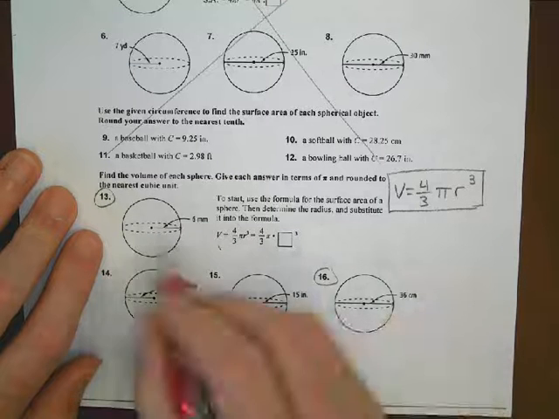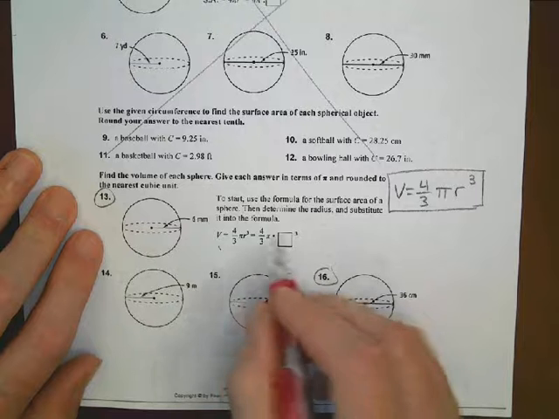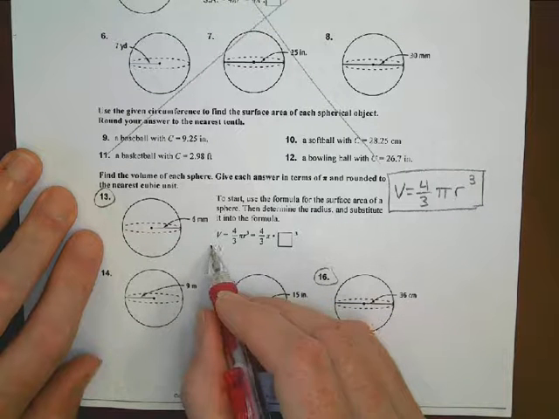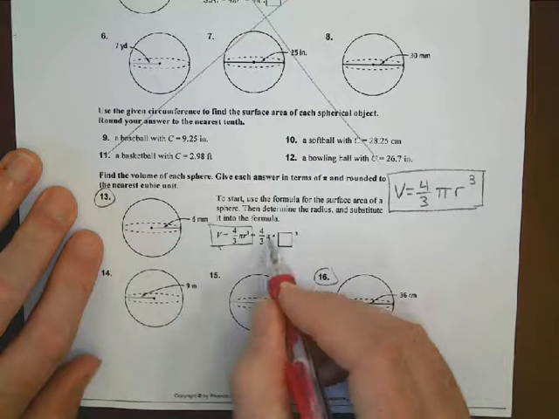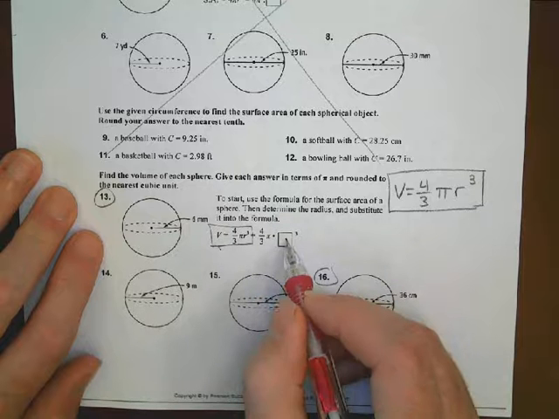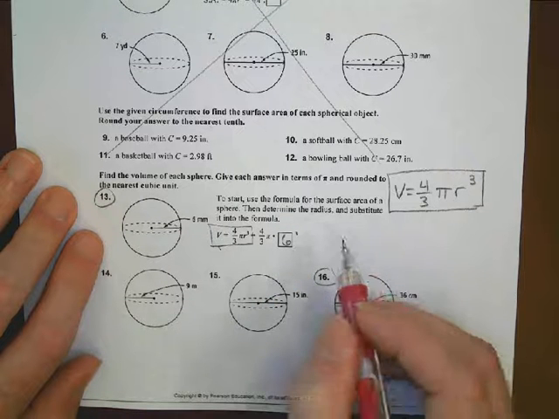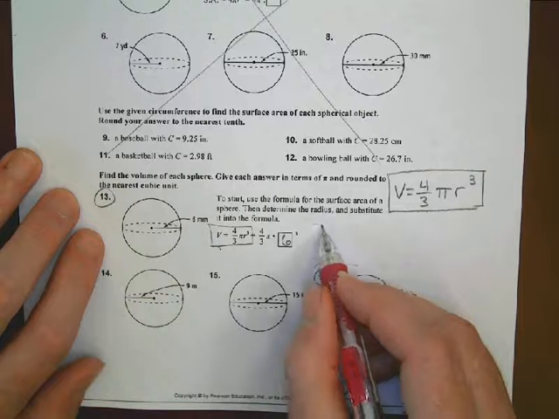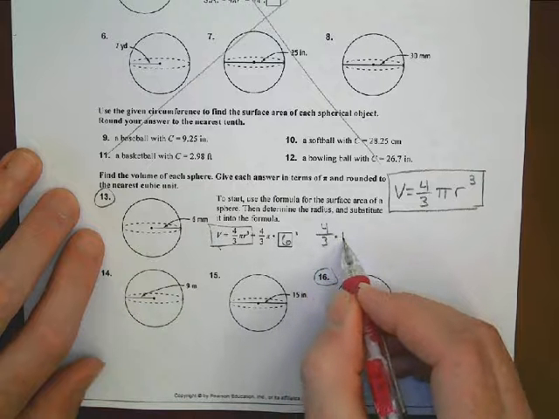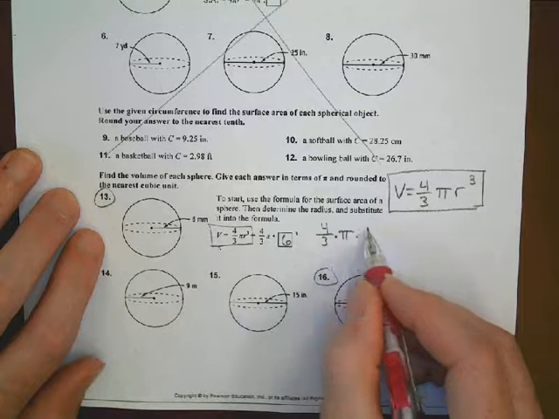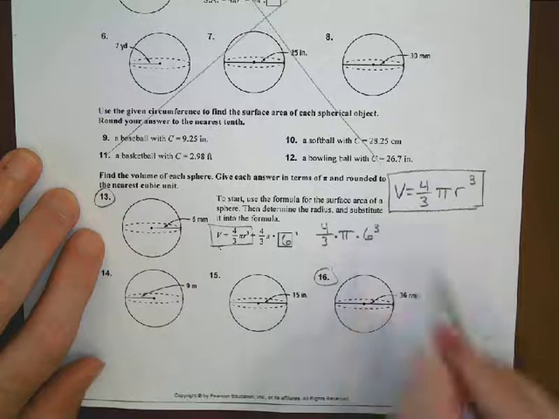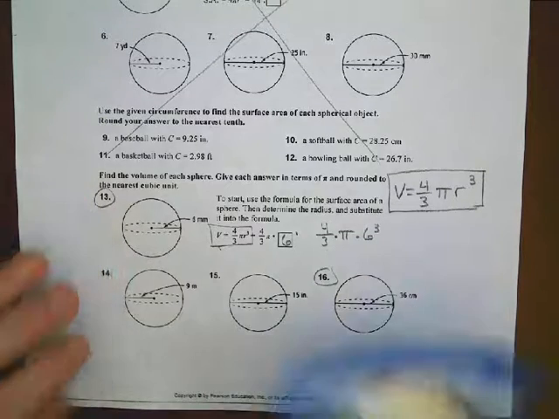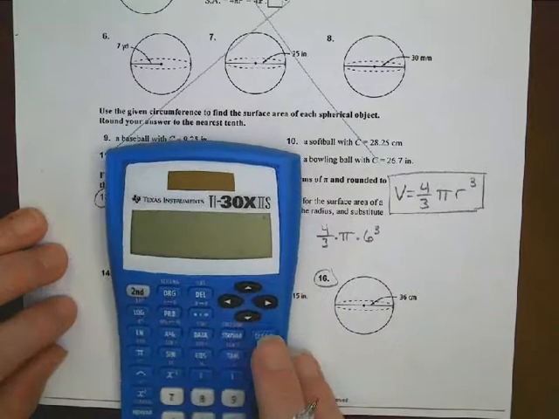So when we look at number 13, it's kind of a plug things in here. They already wrote down your formula there, and they want you transferring it over. In this case here, our radius is 6. So to solve this here, we do 4/3 times pi times 6 cubed. Okay? So to solve this with your calculator, maybe this might be most helpful for you actually.